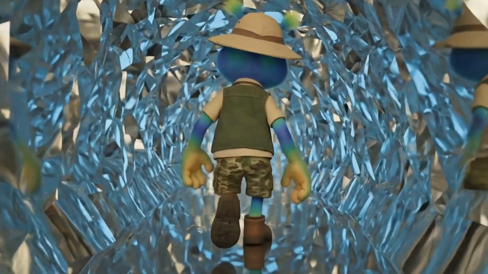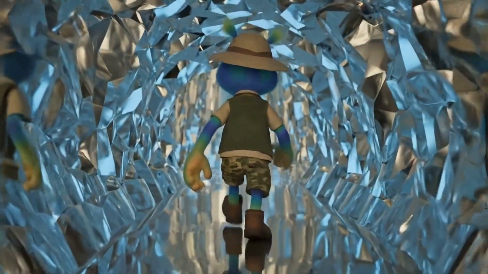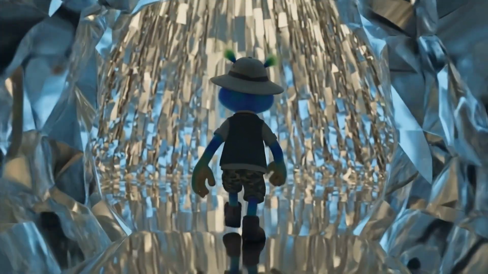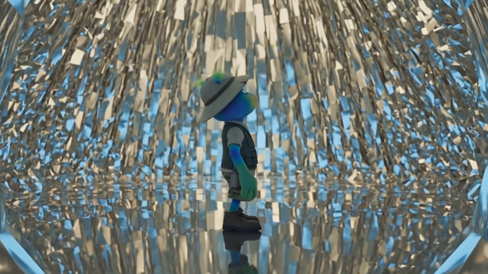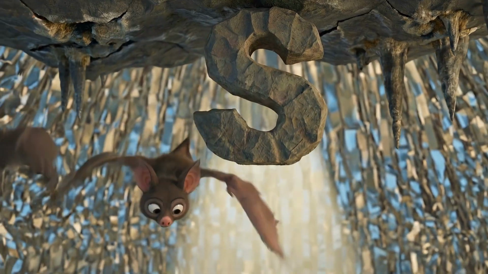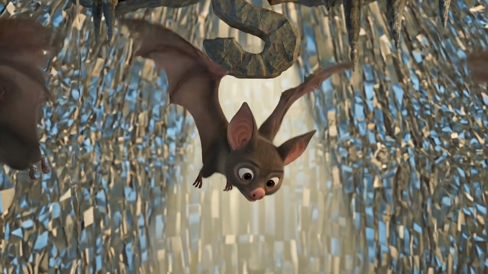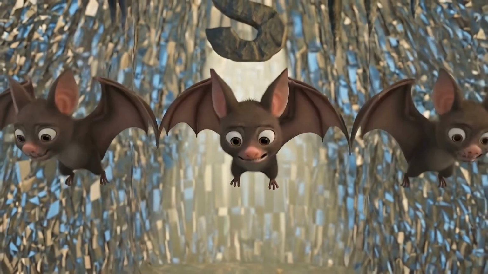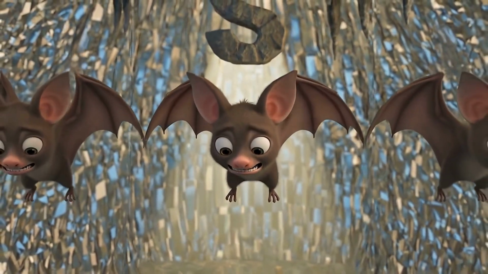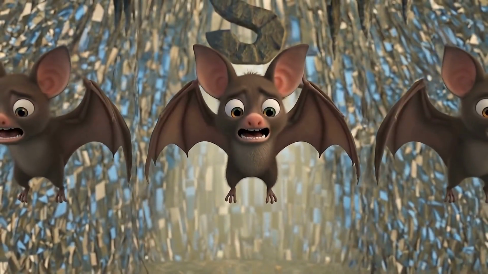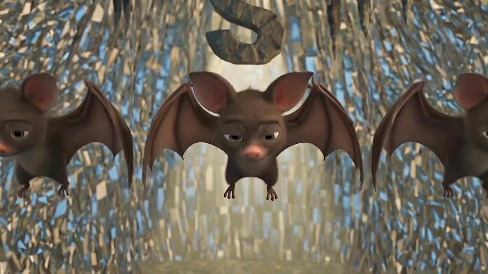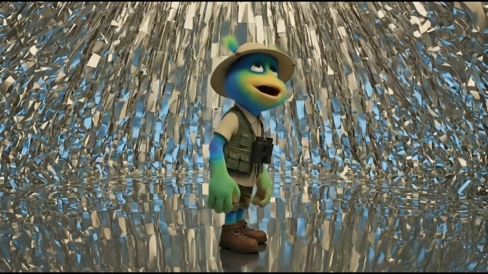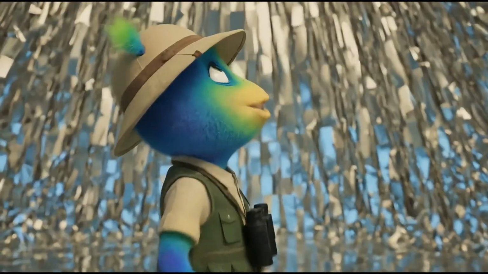Help me. Can anybody hear me? Finally. Why does this cave feel so strange? Why do I look like more than one? I just entered here by mistake, and now I am so scared. I can't go anywhere. 1 bat, 2 bats, 3 bats, and look at that S.